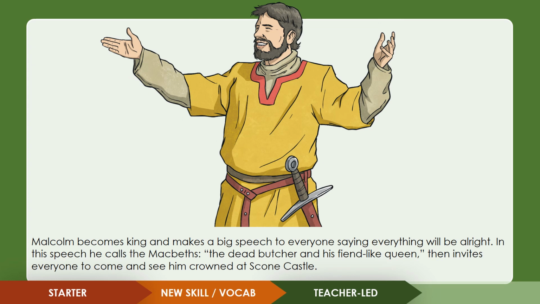So Malcolm becomes king and makes a big speech to everyone that everything will be alright. In this speech he calls the Macbeths the dead butcher and his fiend-like queen, and then invites everyone to come and see him crowned at Scone Castle.